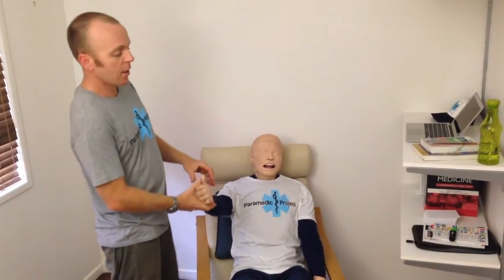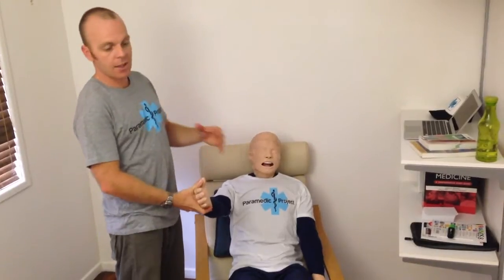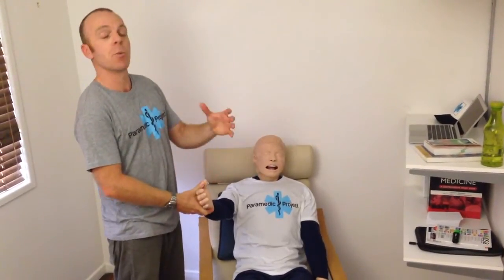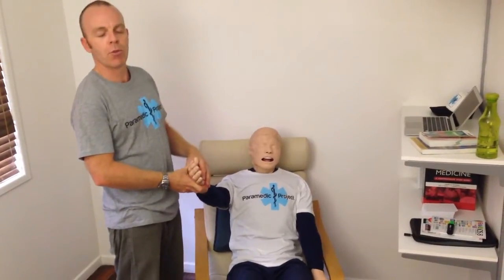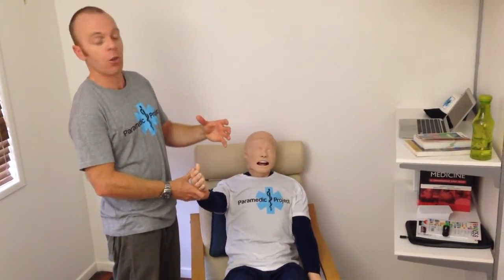Second part of the assessment I want to talk about is taking the peripheral pulse. Now, a lot of people might say that yes, you can get a pulse rate from an SpO2 monitor or a sats probe on the finger. Actually, taking a peripheral pulse is much more than just getting a pulse rate.